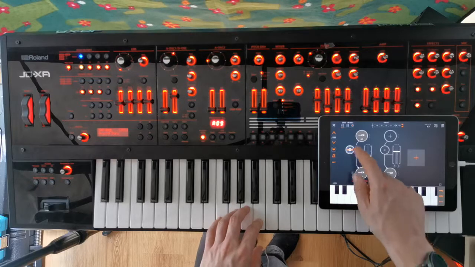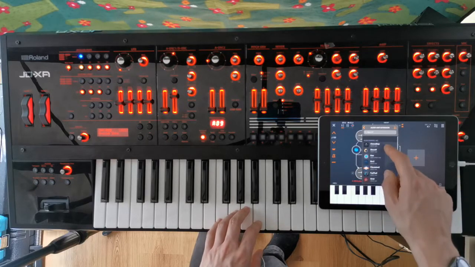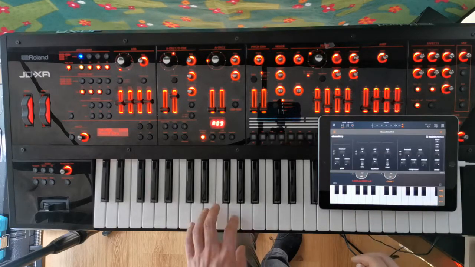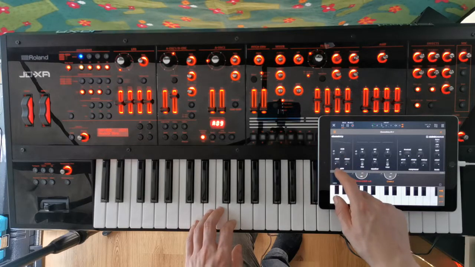So let's quickly move on to one of the final ones that I find very interesting, a channel strip. It's not exactly extremely exciting, but it is a channel strip.